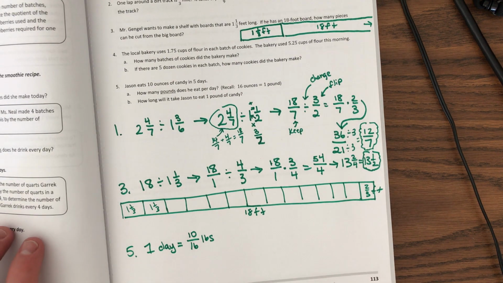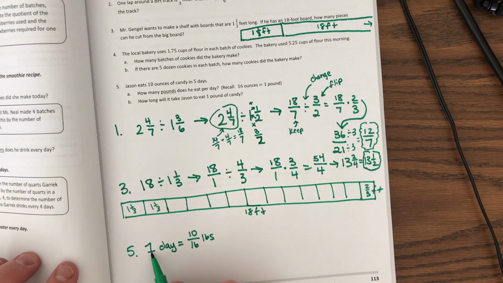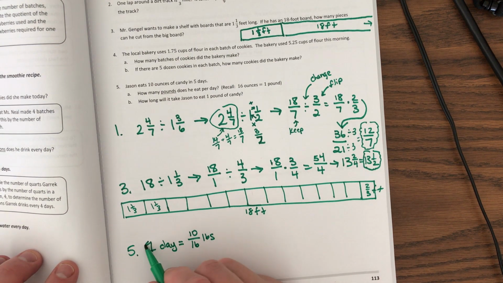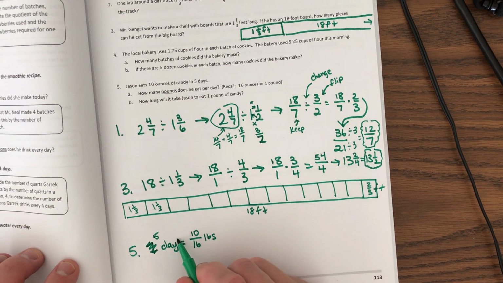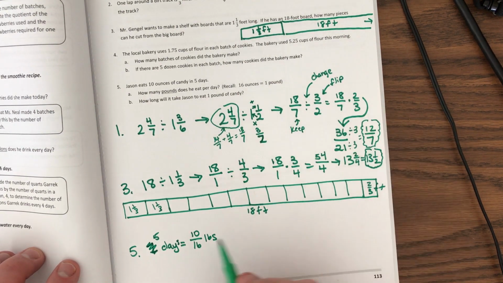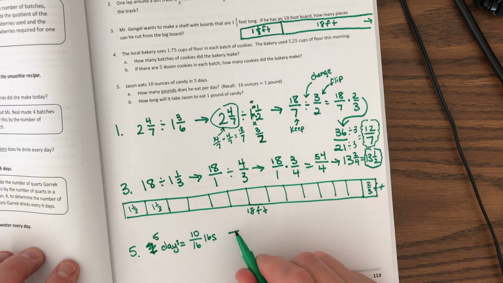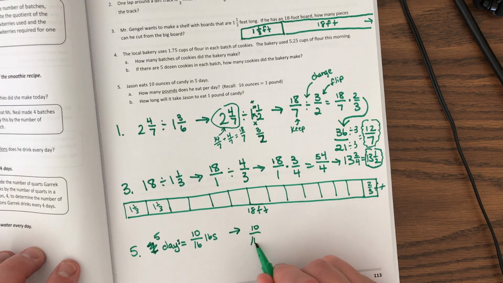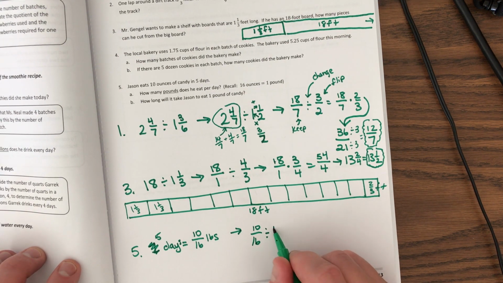So he eats 10/16 of a pound every day. No, every 5 days. Sorry. Look, I've got my thing all wrong here. I wrote 1 day. It's actually 5 days. And we're trying to figure out how much he does eat in 1 day. So we need to take this 10/16 and divide it by 5.